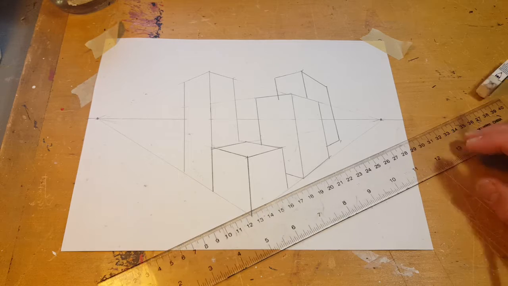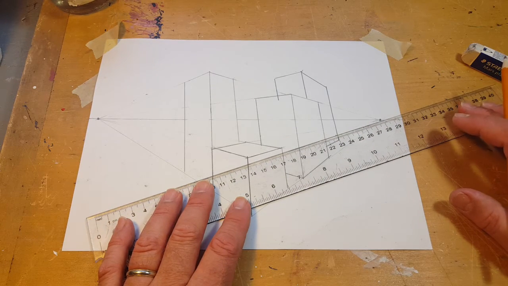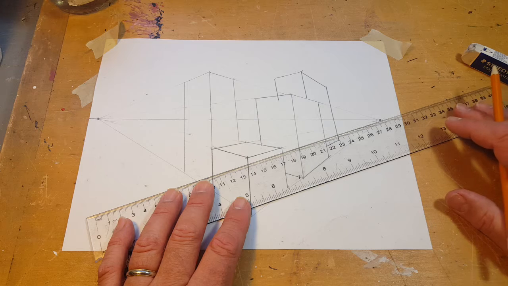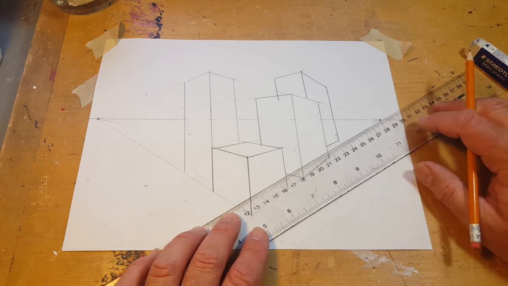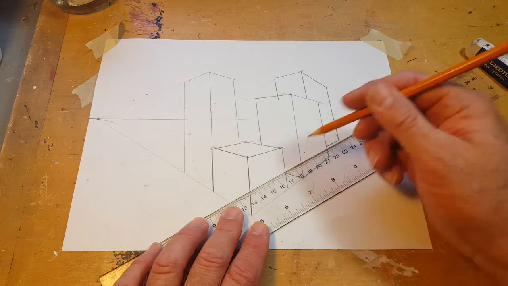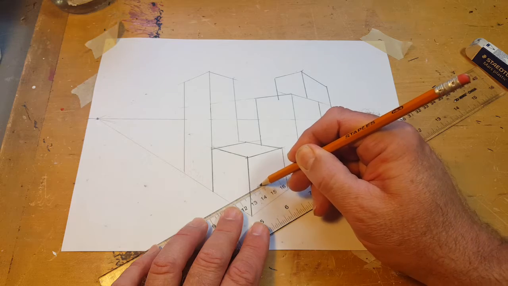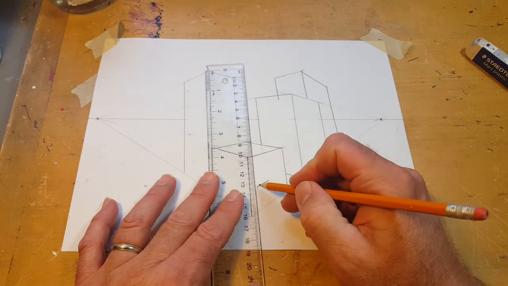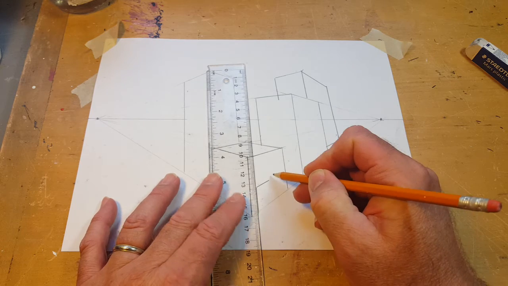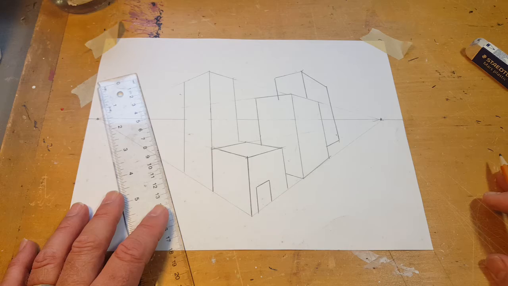If you want to turn these into buildings, just remember the tops and bottoms are always going to be in line with the vanishing point on that side of the building. So if I want to put a door in here, I'm going to line up my vanishing point, and I'm going to draw a short line right here. That's the top of my door. The sides of the door are parallel to the sides of my block.